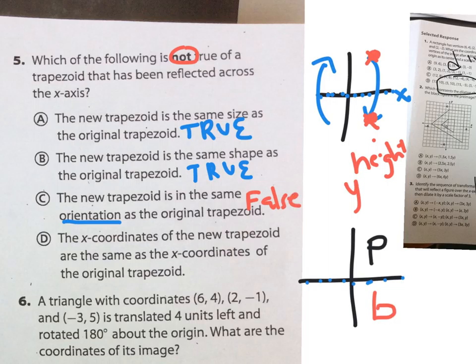Just to be sure, we look at part D. The x-coordinates of the new trapezoid are the same as the x-coordinates of the original. So let's take a look. If I picked this point here, my x value is still going to be the exact same. So this x comma y will be the exact same as this x, but the only difference is that it's going to be negative y. So the answer is letter C.